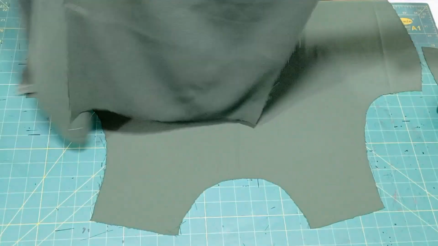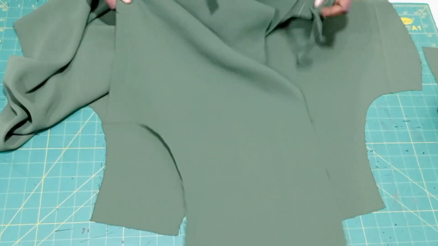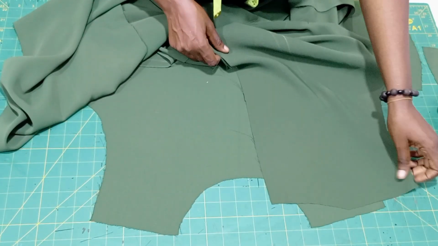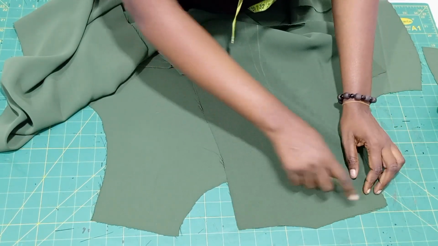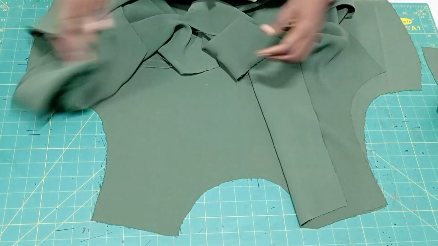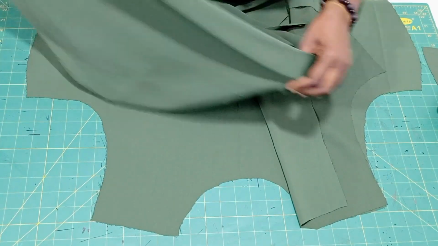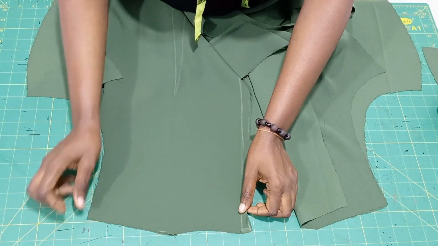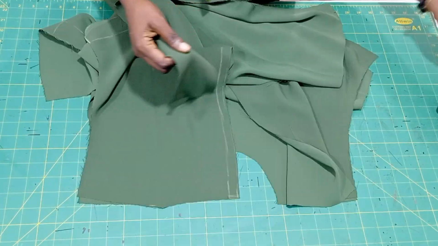Now let's join the necklines together of our dress. So place the back on the front, right side facing right side, and you're going to be sewing the shoulder with 1/2 inch. I also do the same thing for the other side. I'm going to be sewing it with half an inch.